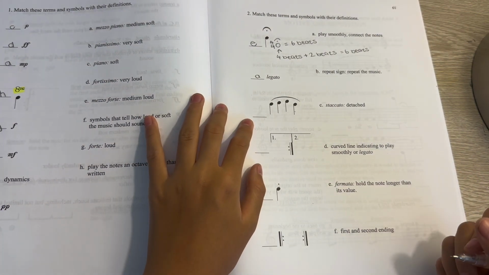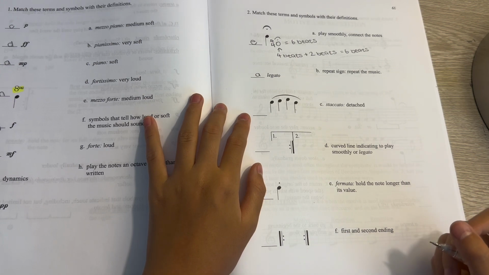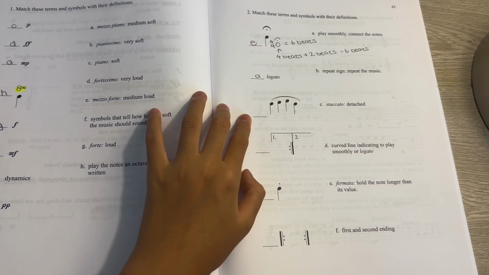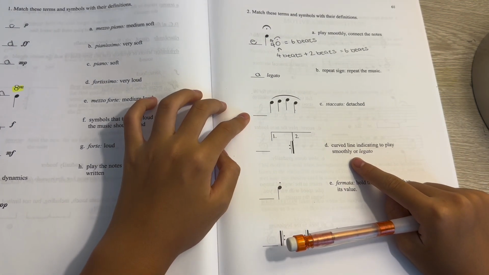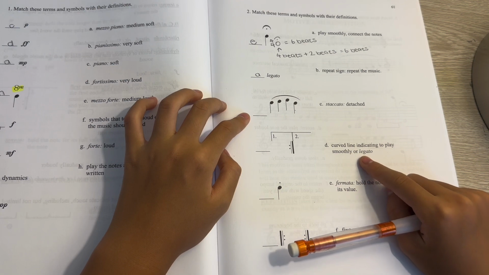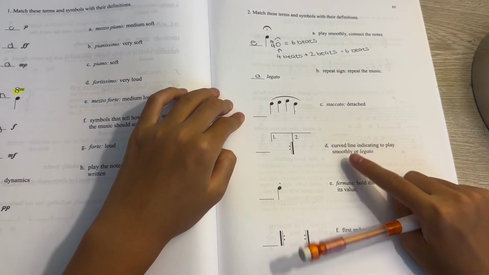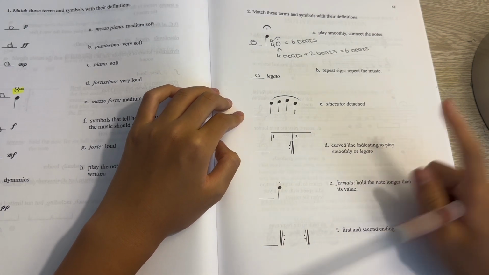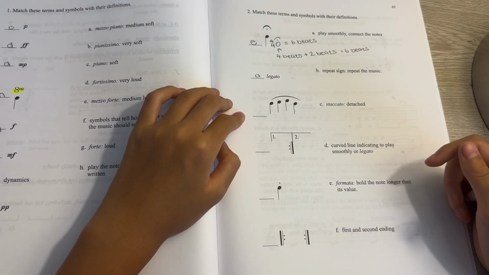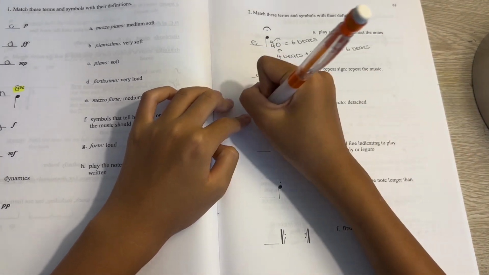Now we have slur, right? Well, the slur is, what is it? It is a curved line indicating to play smoothly or legato. So basically we call this a slur, but it's not written on here, but it's fine. It basically just means connected. All the notes should be connected, right? Yeah, so it's D.